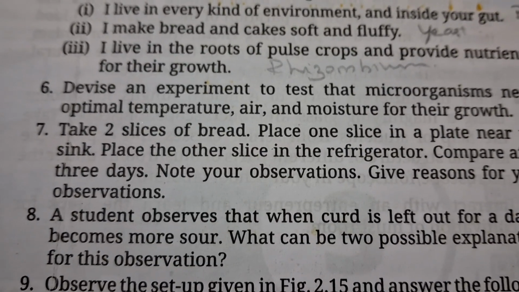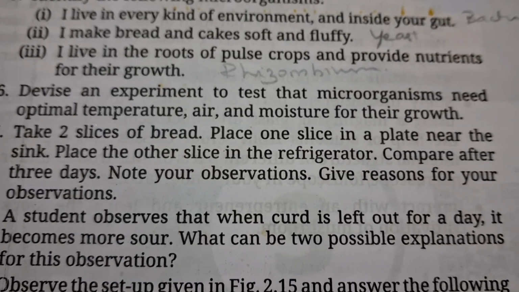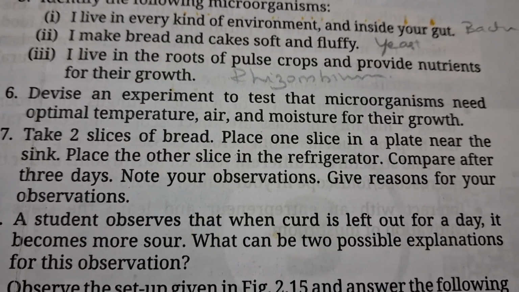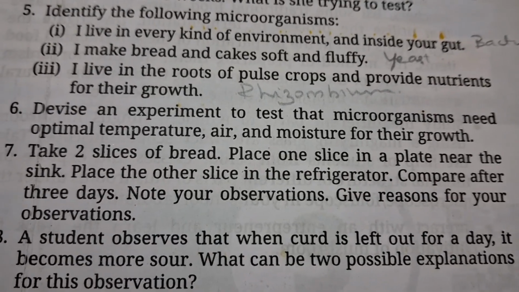For the seventh question, take 2 slices of bread, place one slice in a plate near the sink. Place another slice in the refrigerator. Compare after 3 days. Note your observation. Give reason for your observation.